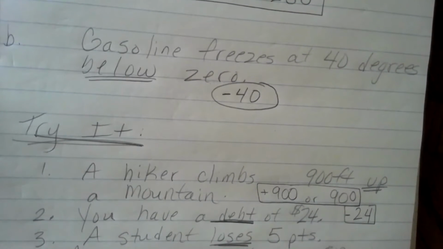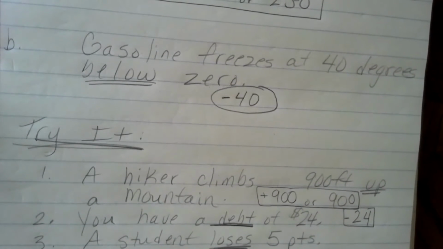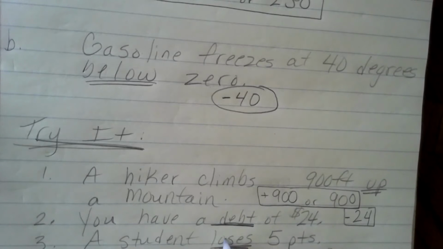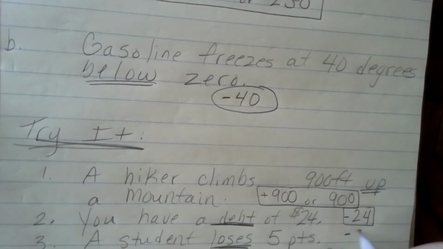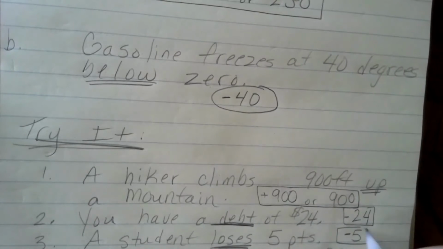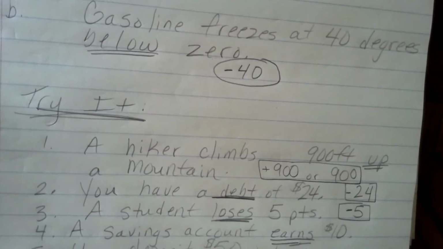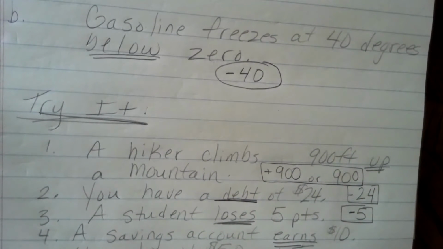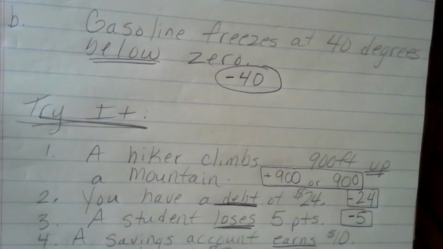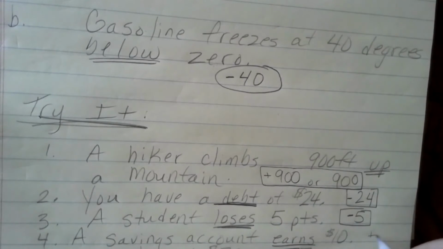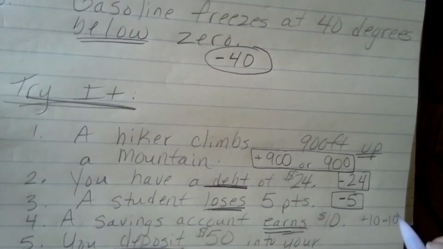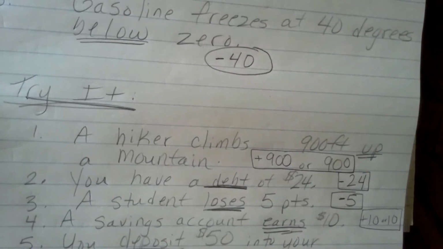All right, what about number 3? A student loses 5 points because you didn't show your work, let's say. If you lose 5 points, you're down, you're negative 5 points. You've gotten 5 points off your paper. All right, number 4, a savings account earns $10. Earns. So that is a positive 10, or if we just write plain old 10. I'm going to box that in so you can see that's the answer.